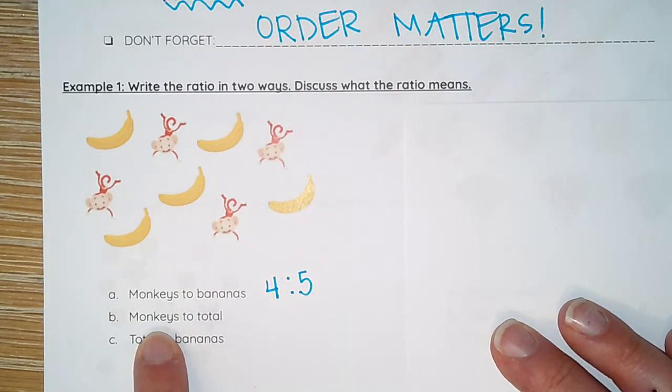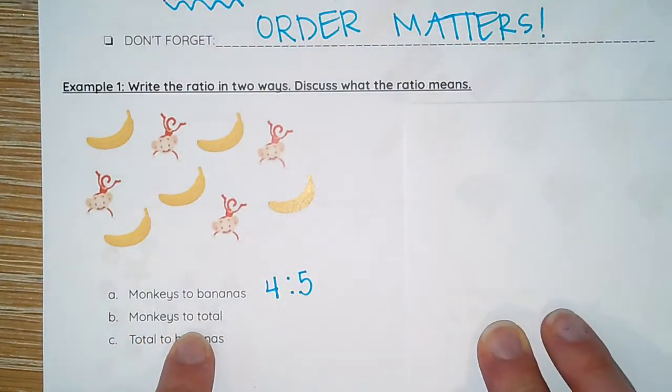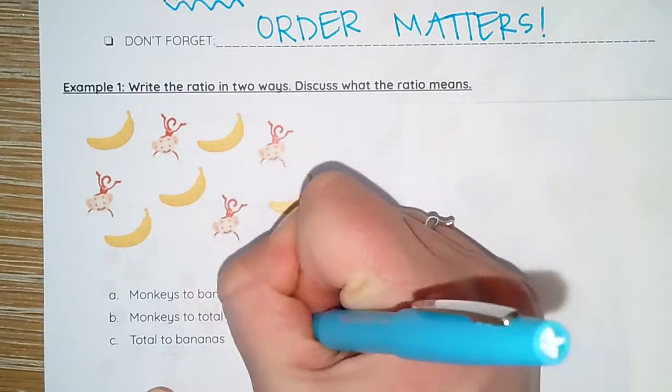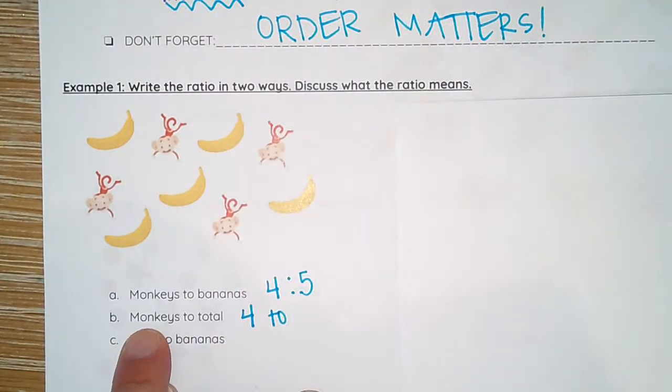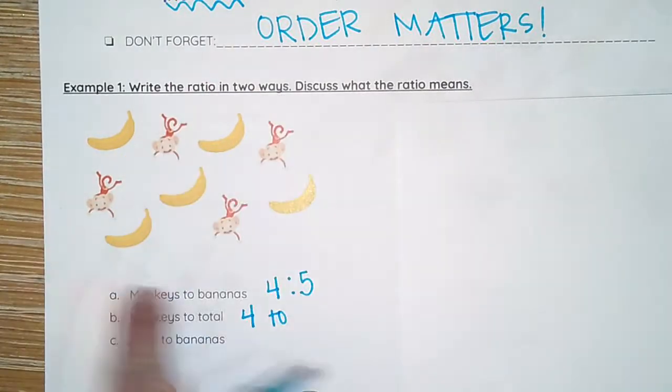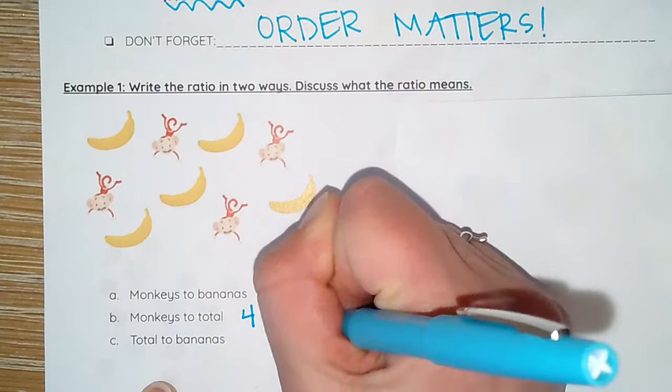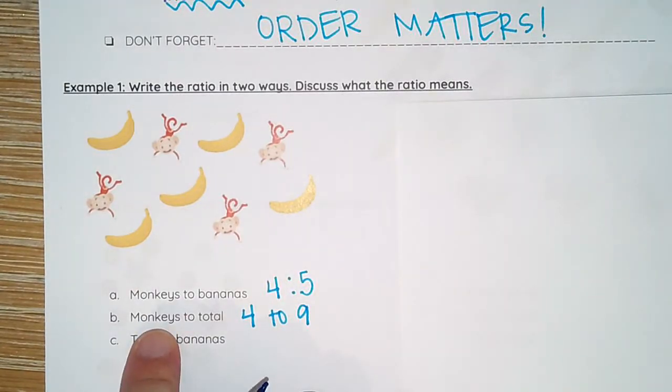This one says to compare monkeys to total. So I know that there's 4 monkeys. Let's try writing our ratio in a different way. Let's use the word to. 4 monkeys to the total. Well, how many objects are there? 4 monkeys plus 5 bananas gets me 9. So the ratio of monkeys to total objects would be 4 to 9.